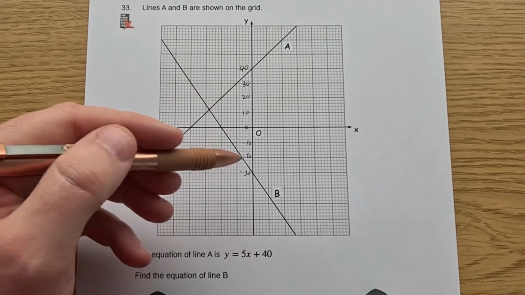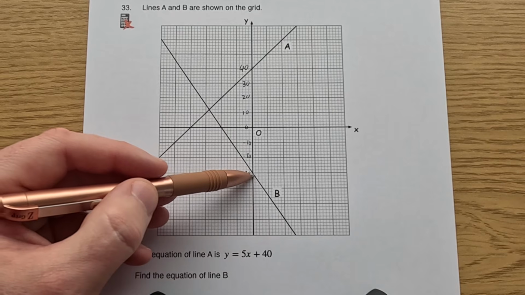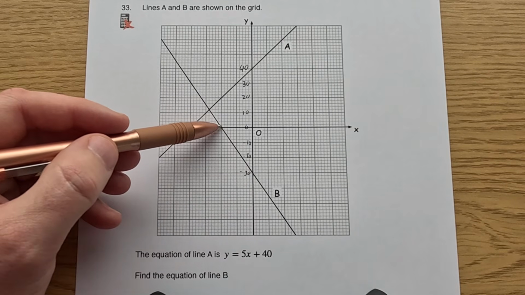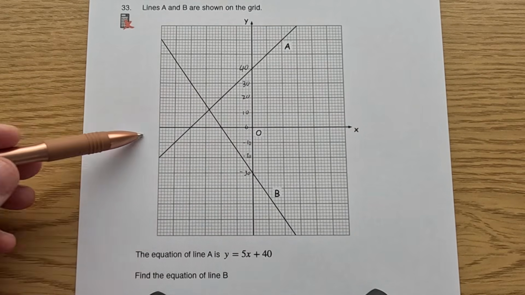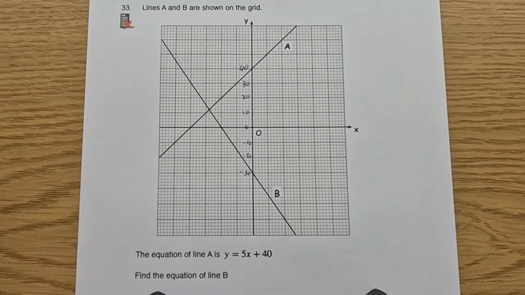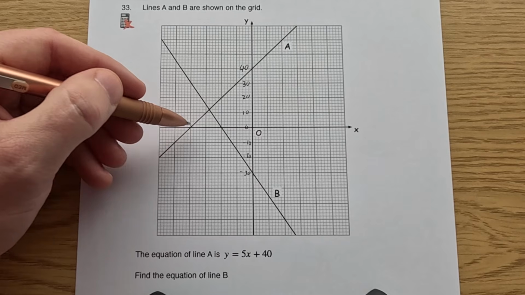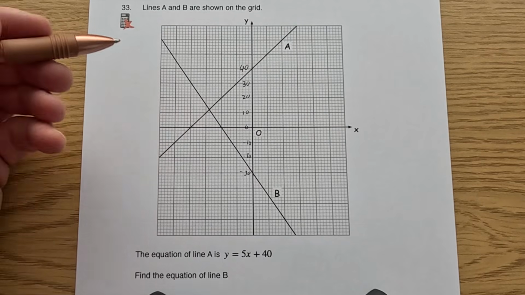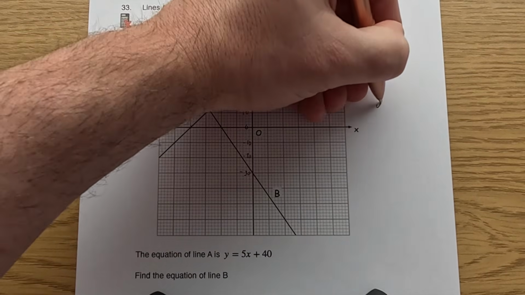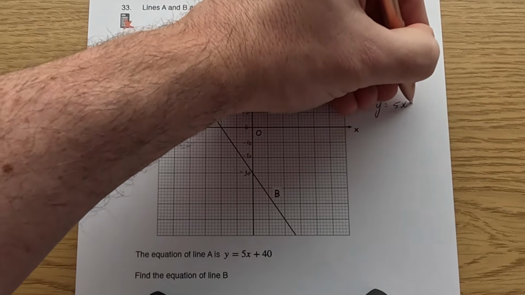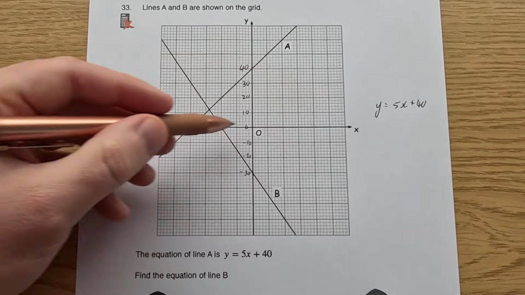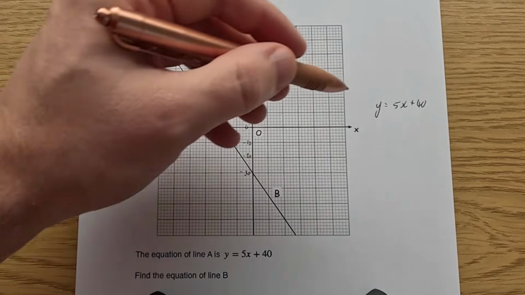Okay, so now that's fantastic. We now know where line B crosses the y-axis. Let's find out where line B crosses the x-axis. So let's find the scale for the horizontal axis, the x-axis. Let's find the coordinates of where line A crosses the x-axis. And to find where a line crosses the x-axis, you let y equal 0. So the equation was y equals 5x plus 40. We want to find where it crosses the x-axis, so we know the height of that line is going to be 0, so y is equal to 0.